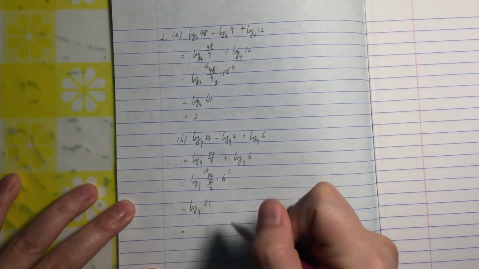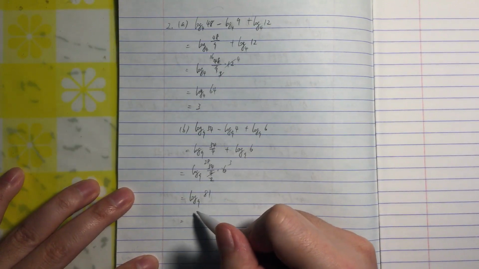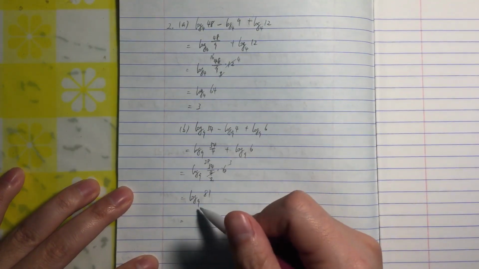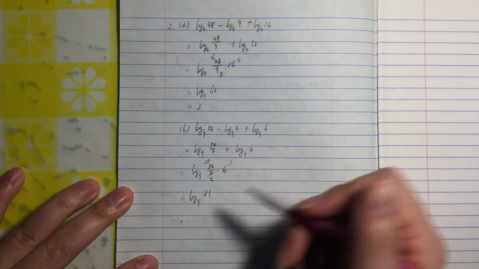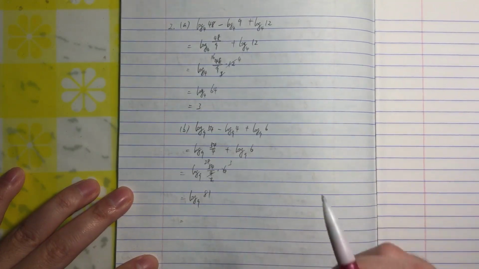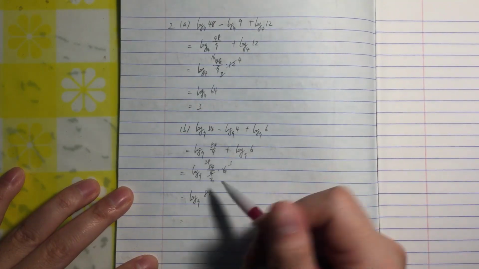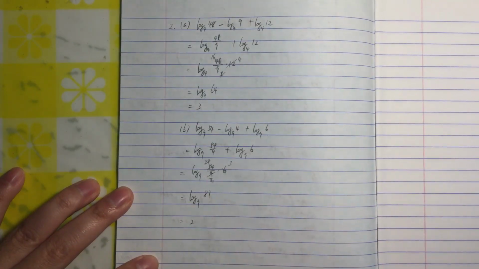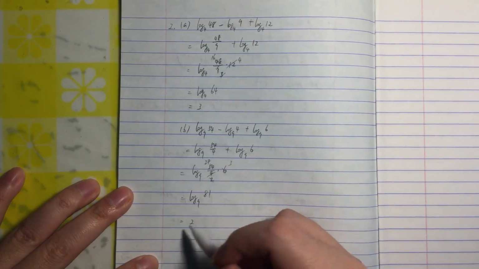Here, this expression is asking, 9 raised to what power is 81? We know that 9 raised to the power 2 is 81. So the answer is 2, since 9 raised to the second power is 81. Answer is 2.